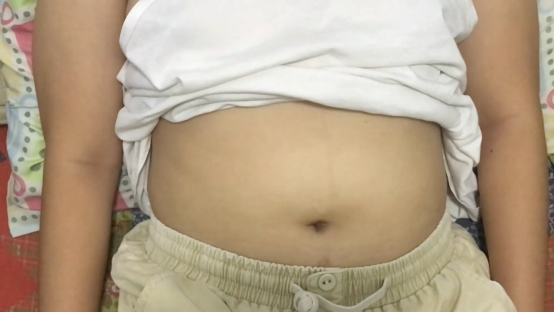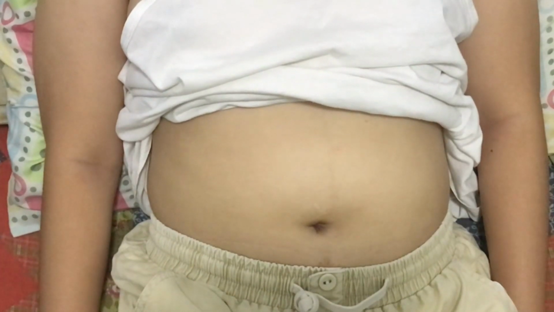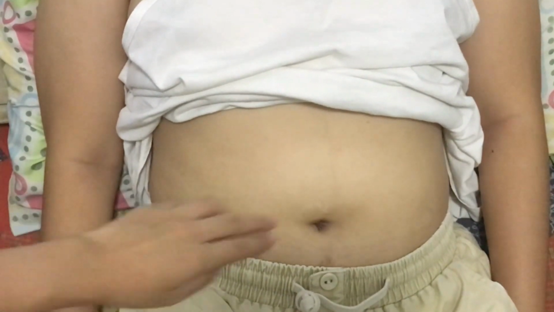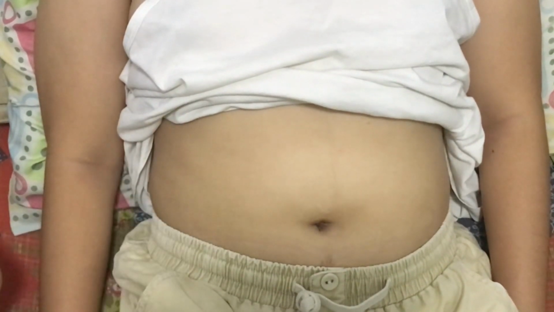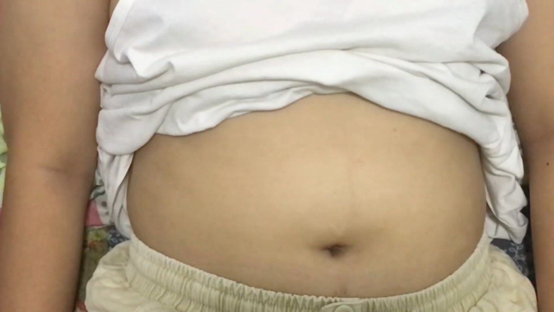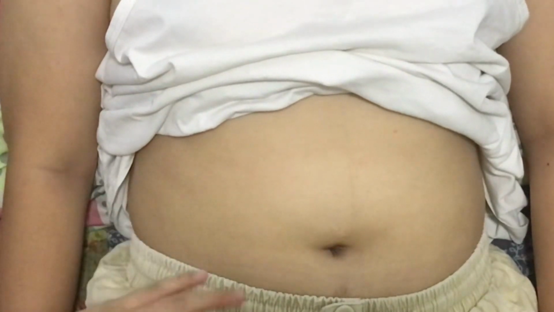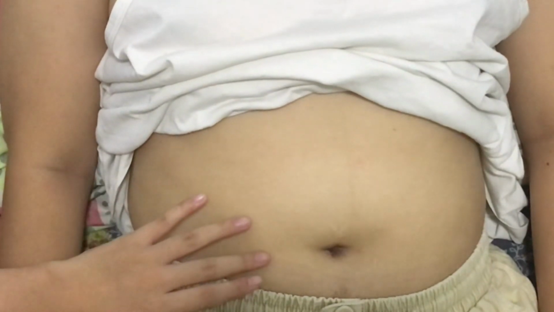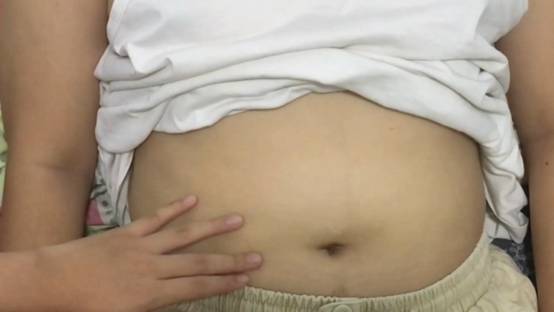So, I'm inspecting the abdomen, looking at the abdominal contour. And this patient is scaphoid, which is flat, with an inward concavity of the anterior abdominal wall. And I'm also going to see if there is any pulsation. I can see the aortic pulsation in this patient above the umbilicus, and looking at the belly button and checking for any mass like hernias or wounds.